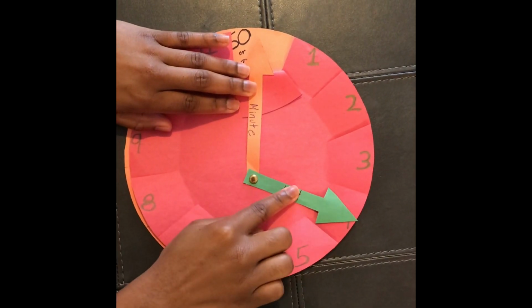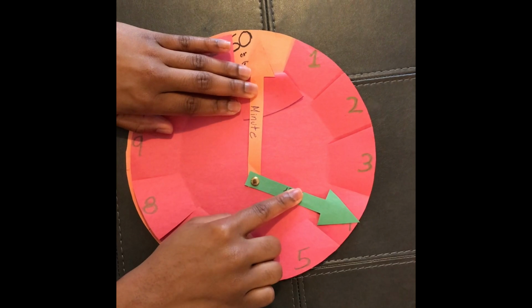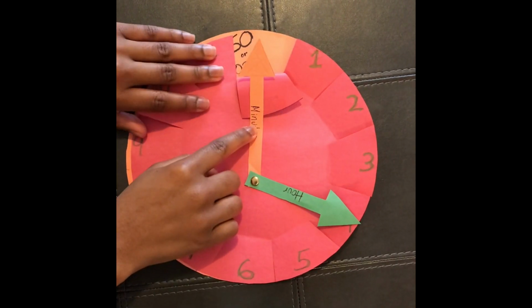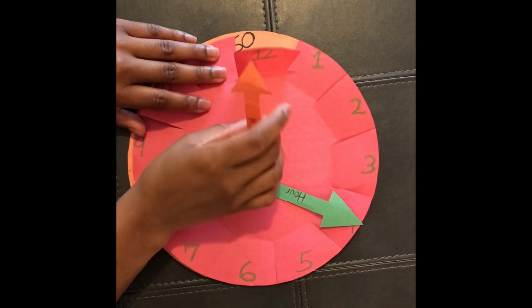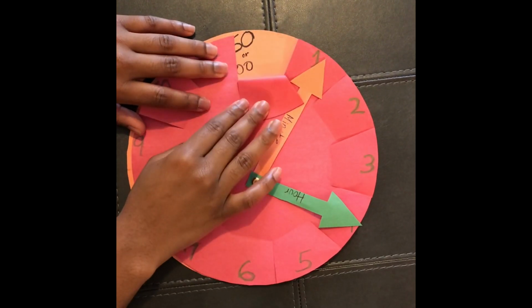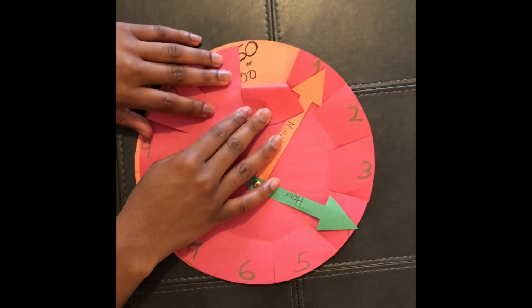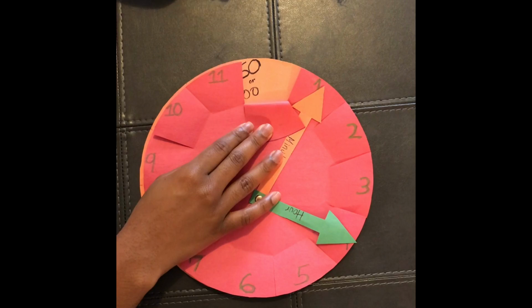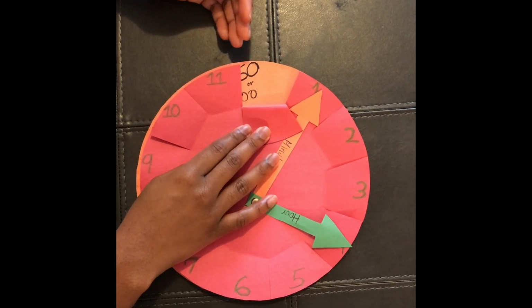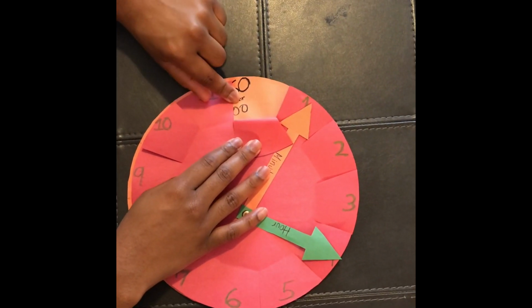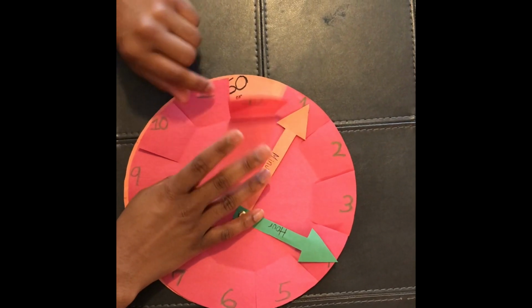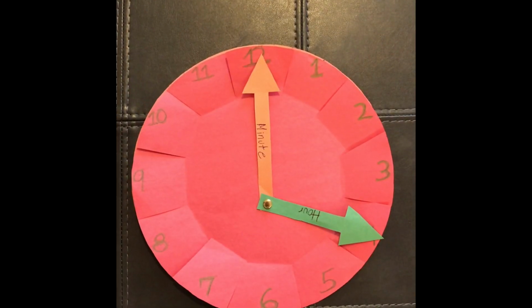So our hour hand should be moving forward to the next number because we just made a new hour. Remember, under our flap, we wrote 60 or 00 because 60 minutes has passed, we've made a new hour. So when that new hour comes, we say 4 o'clock. That's why we have the 00. Okay, we're at 4 o'clock.